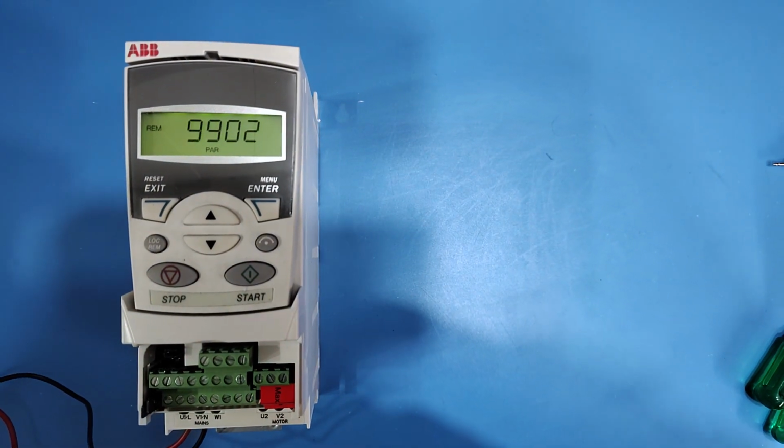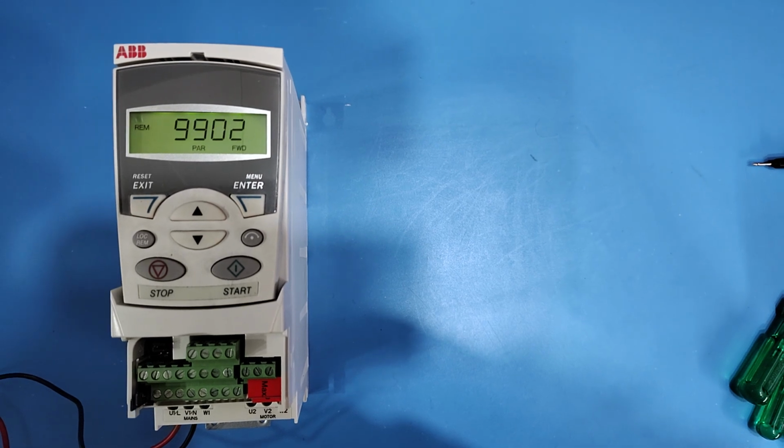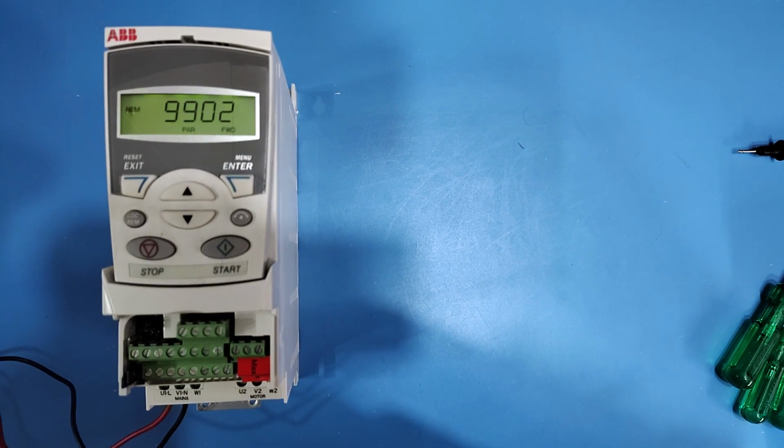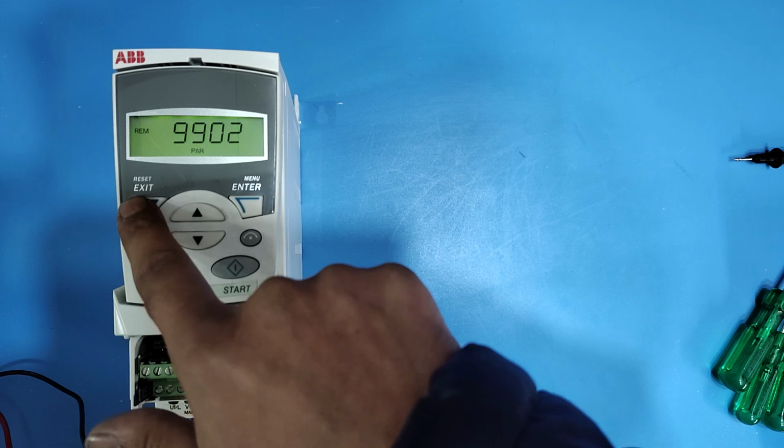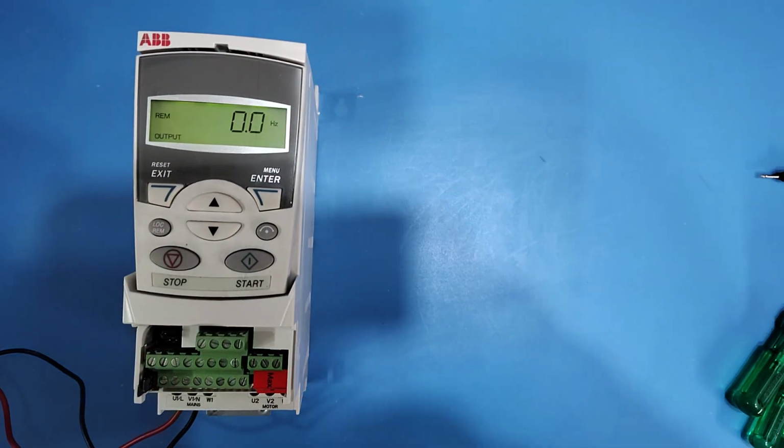Now ABB PID control macro is activated in your ABB ACS310 drive. Press exit key, exit, go to the main display.